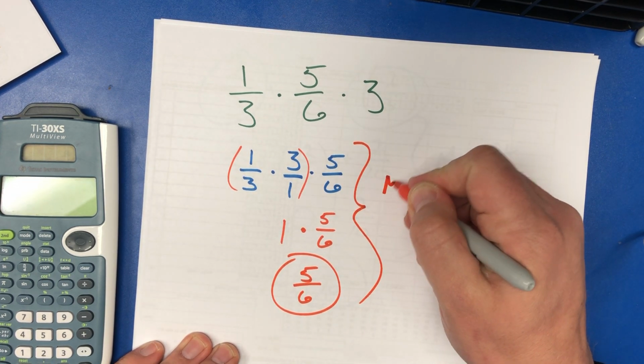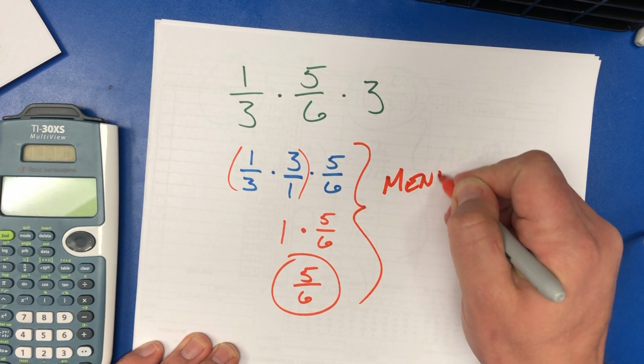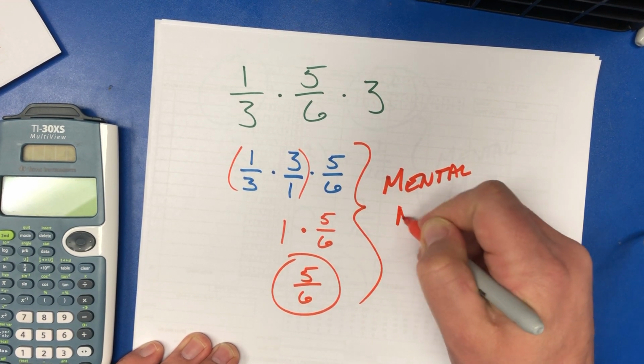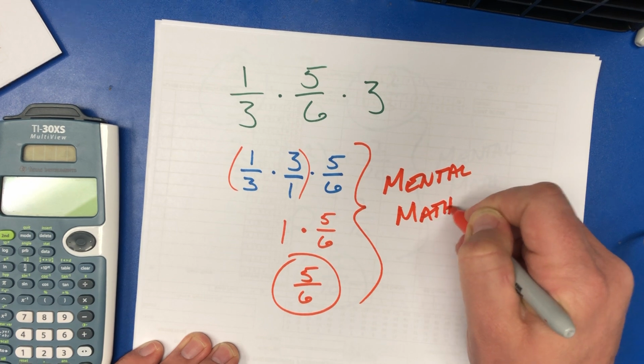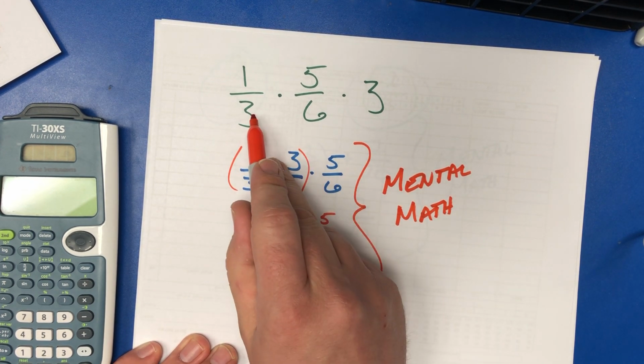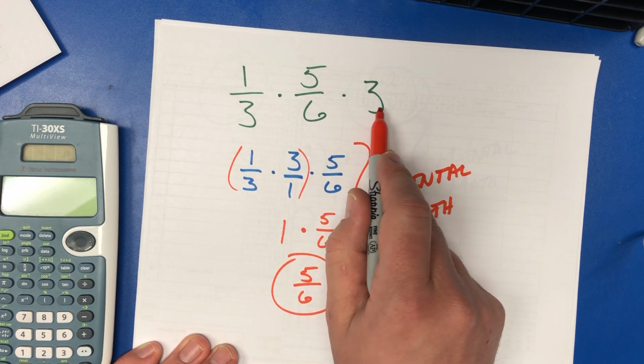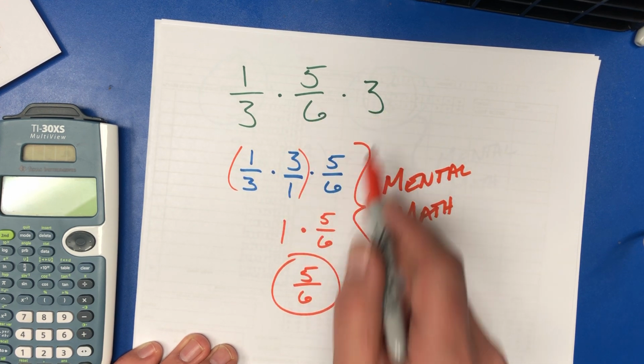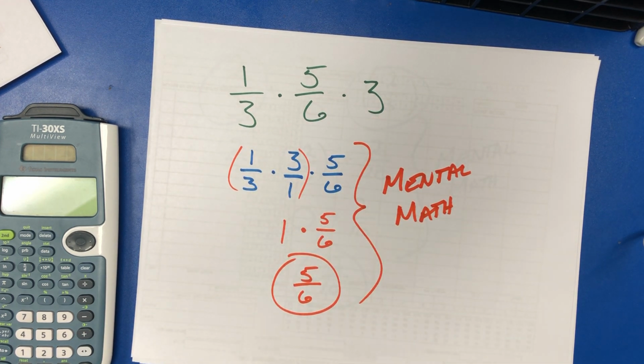I would not be writing this down on my paper, but that's because I know my properties. If you know your properties, this can all be mental math. You can look at this and say 1/3 times 3, that's 1. 5/6 times 1 is 5/6. And it's as simple as that. So it's very, very important that you do know your properties.